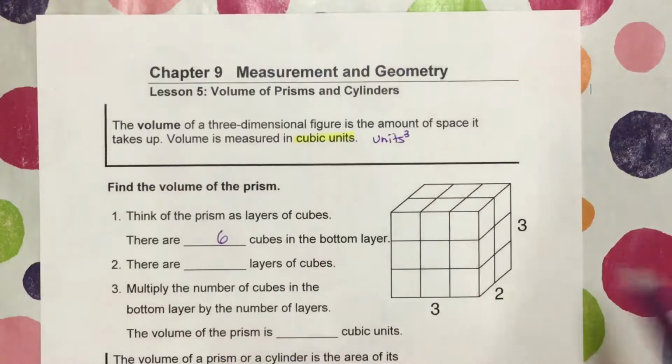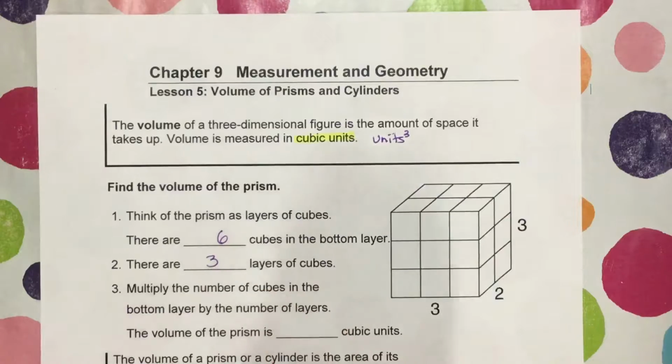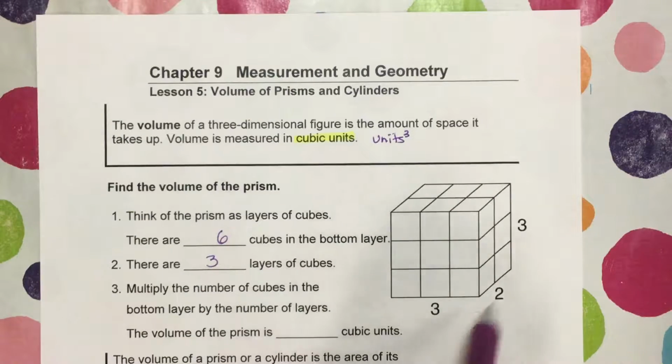Now the next thing we're going to look at is how many layers of cubes there are. This would be 1 layer, that would be a 2nd layer, and this would be a 3rd layer. So there are 3 layers of cubes. To figure out the volume of this entire three-dimensional figure, how much space it holds, we're going to multiply the number of cubes in the bottom layer by the total number of layers.